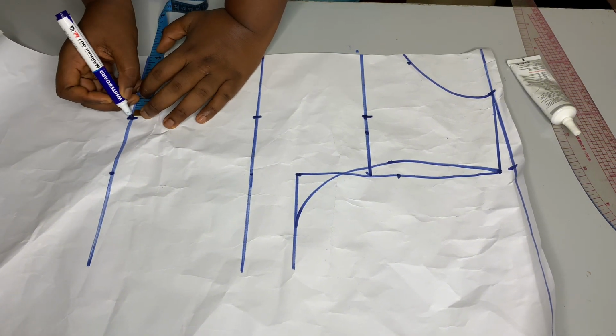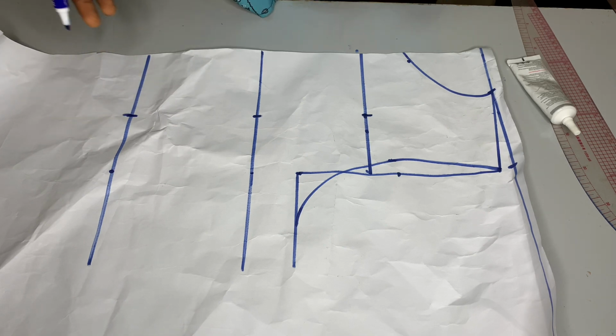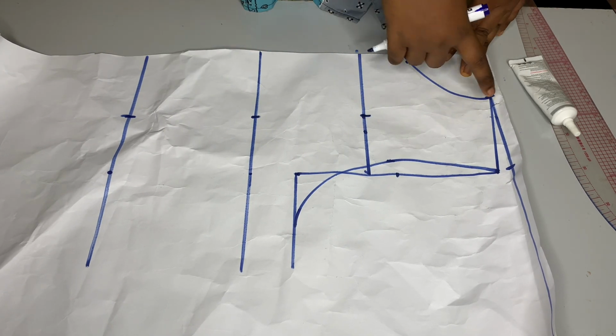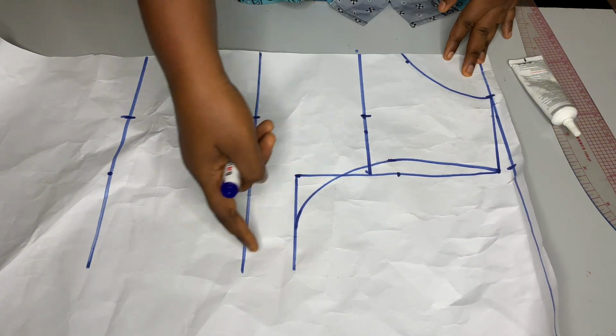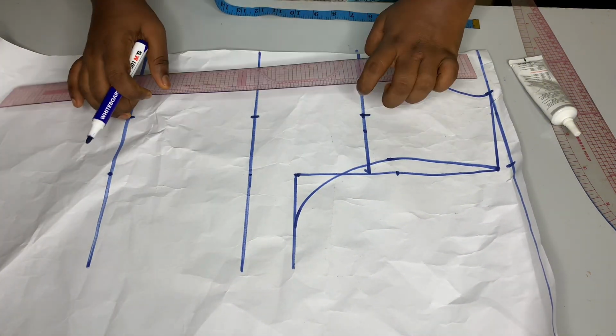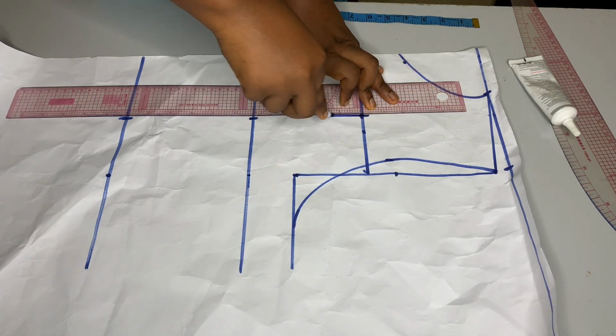If you want to know how to draft a basic bodice pattern, I'm going to drop the link in the description box below so you can check it out. This is the neckline, the shoulder slope, the armhole line. This is my bust point and this is my waistline. After marking the dart point, I'm just going to roll out the line like that.